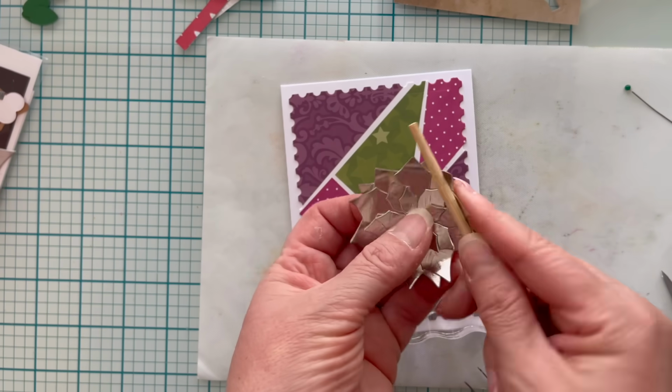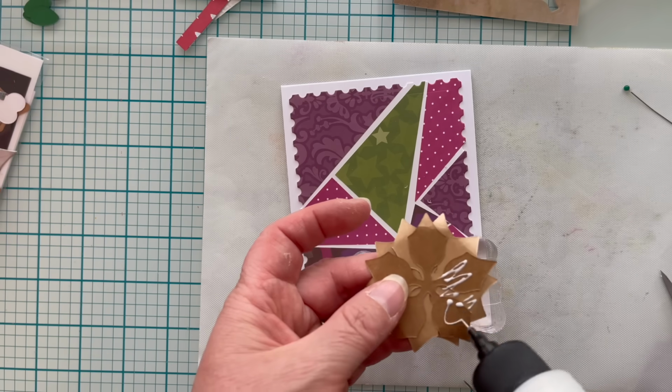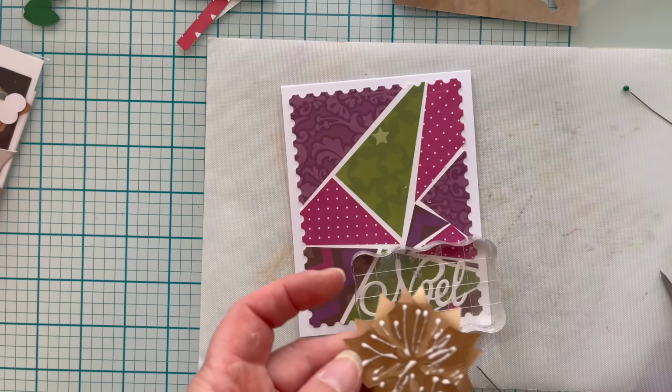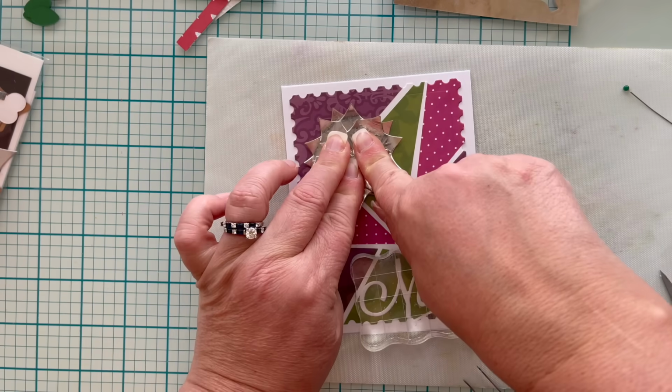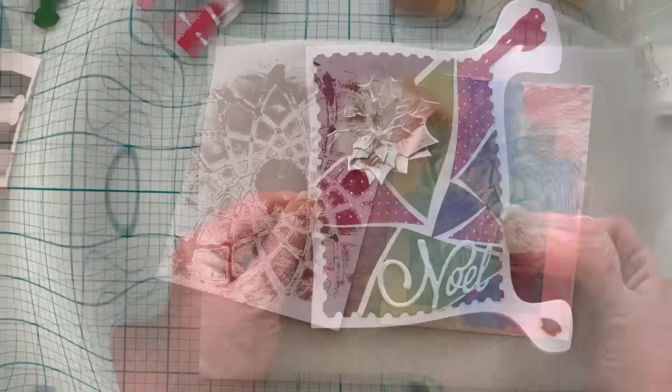Now, I've already glued together my layers of silver poinsettia, and I'm using a chopstick to give it a little bit of shape just by shaping up those leaves. Add that silver and hold it down, and there we go. Another card, quick and easy.